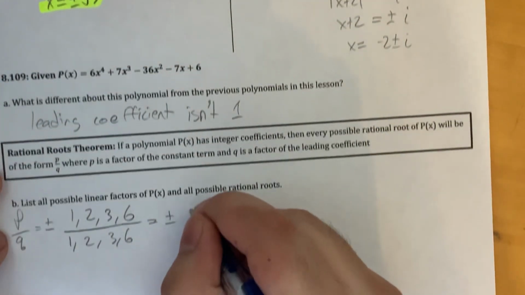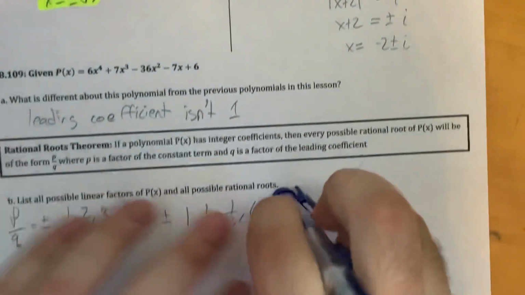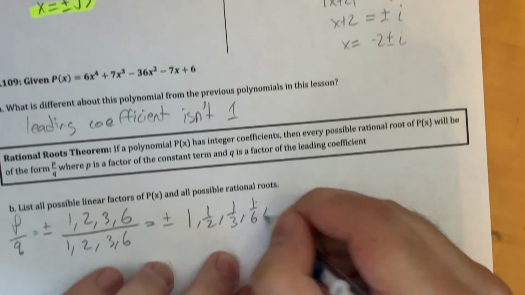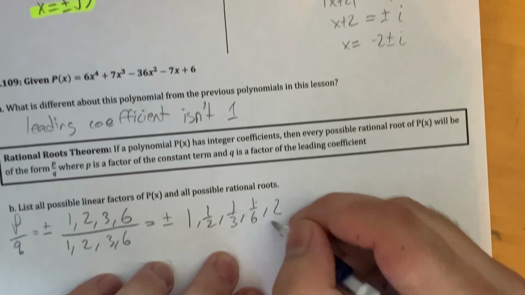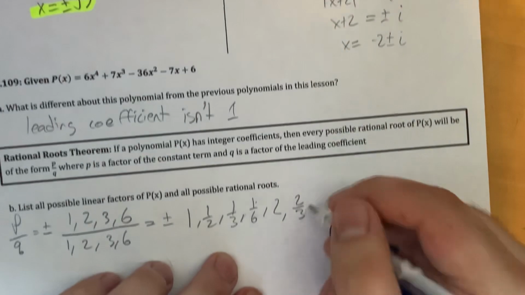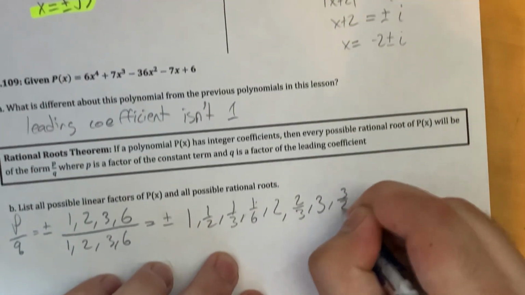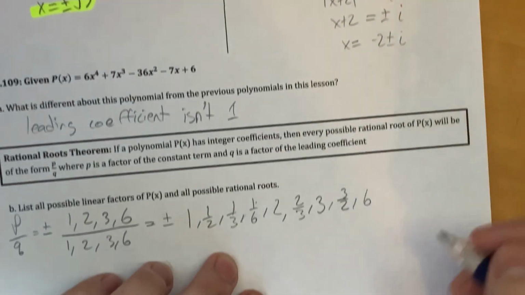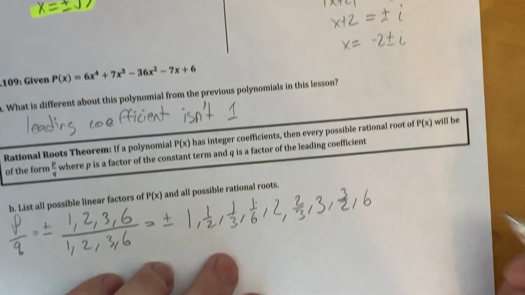We get plus or minus 1, 1/2, 1/3, 1/6. I'm trying not to repeat them. 2, and we already have 1, 2/3, 2/6 which is 1/3, so we don't need that. Now 3 over 2, 3 over 3 which is 1, 3 over 6 which is 1/2, we already have them. We can get 6 over 2 is 3, 6 over 3 is 2, and 6 over 6 is 1.